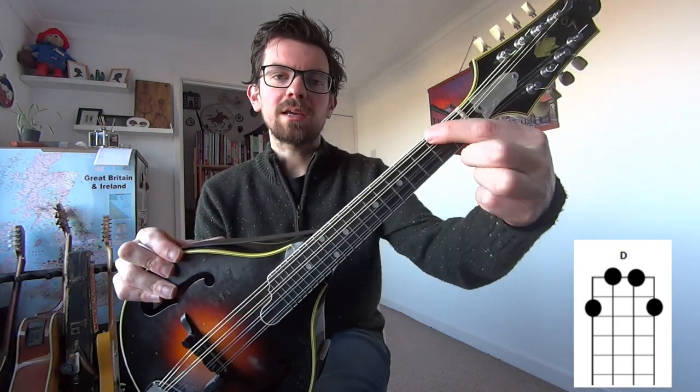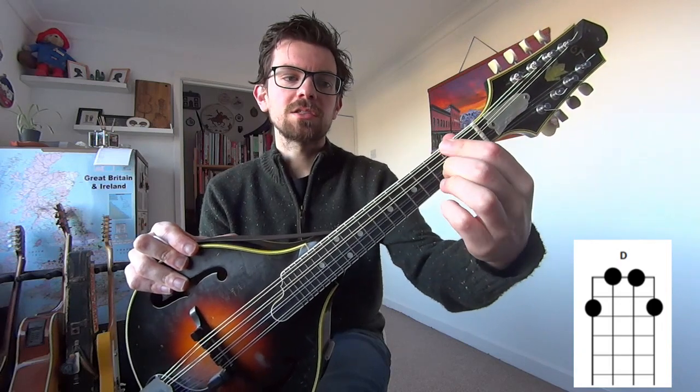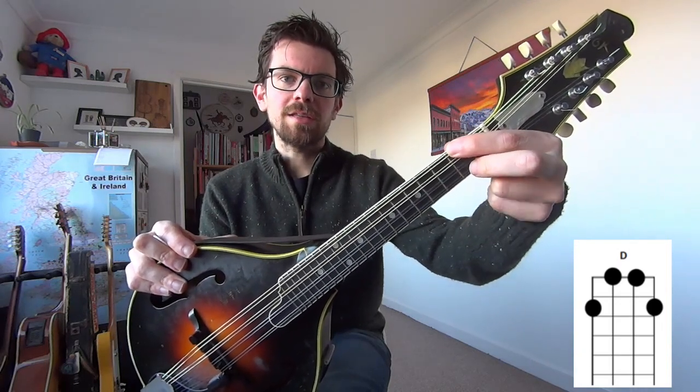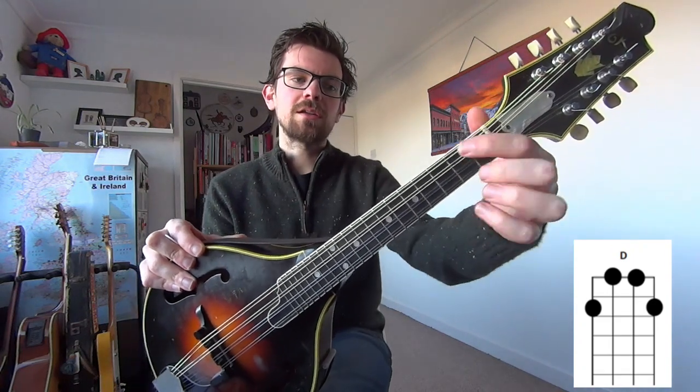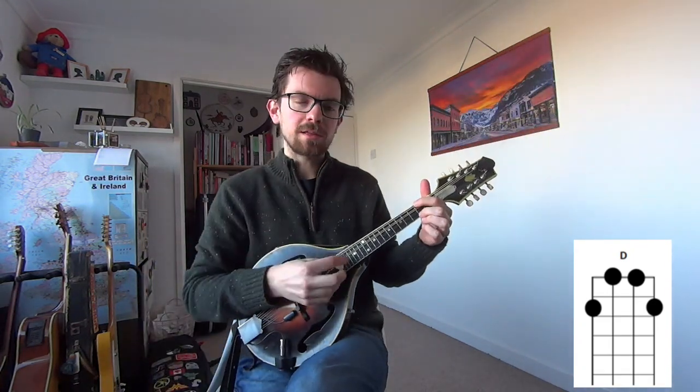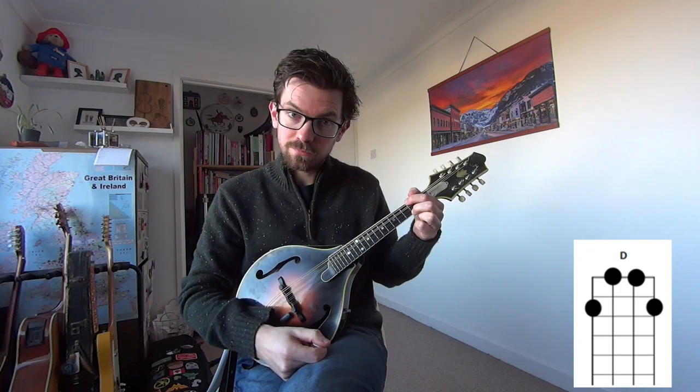But what you want is 2nd fret on the lowest string, then 2 open, and then 2nd fret on the highest string. So 2, 0, 0, 2. Hopefully you can see that with the chart down here. 2, 0, 0, 2, and it sounds like this. That is the D chord.